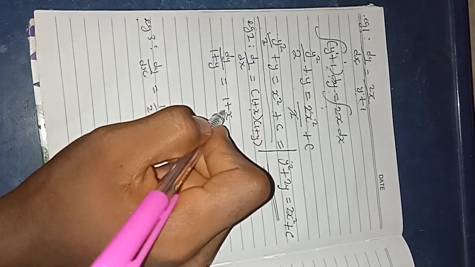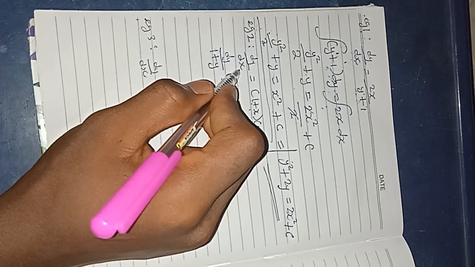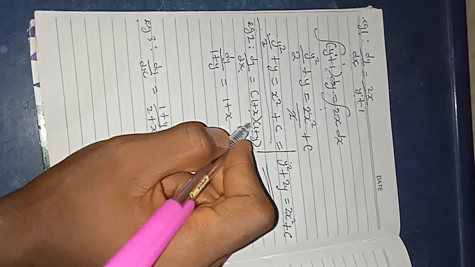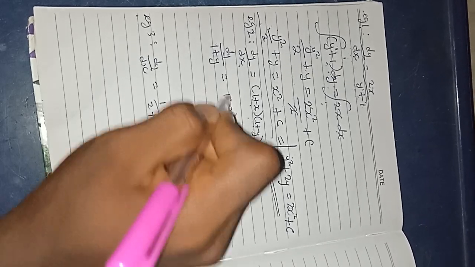1 plus x, put it down. dx is dividing on the left hand side. Once it crosses over to the right hand side, it is going to multiply. So we have 1 plus x multiplied with dx.